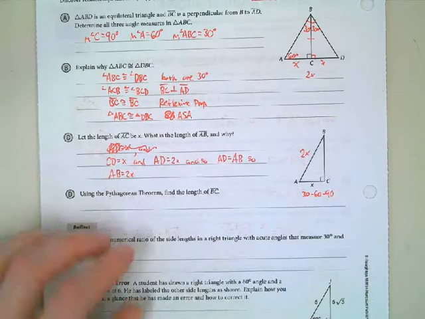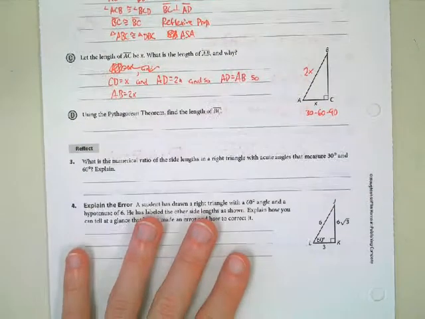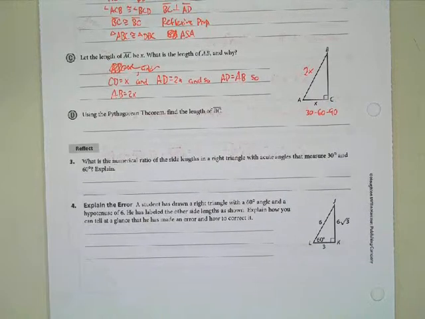All right, so now using the Pythagorean Theorem, we're going to find the length of BC. Actually, any questions so far up to this point? I don't want to leave anyone in the depths. Tangent slower, yep.